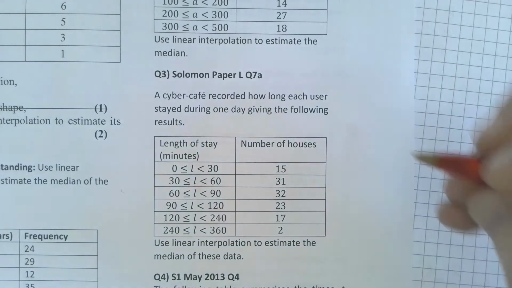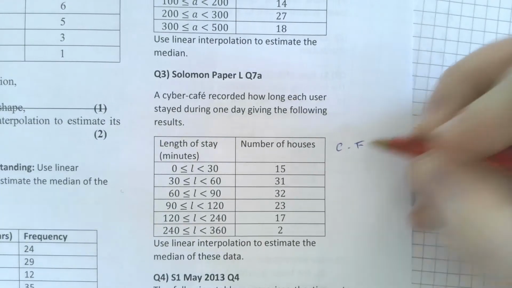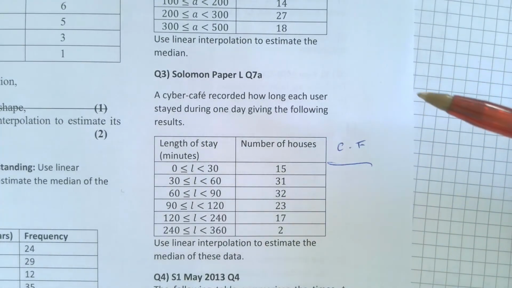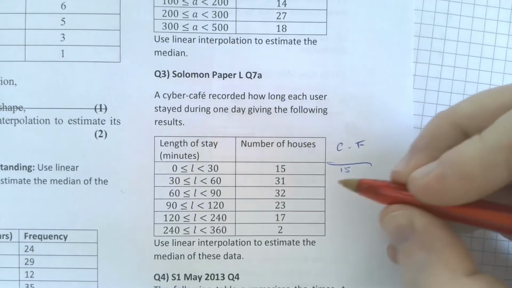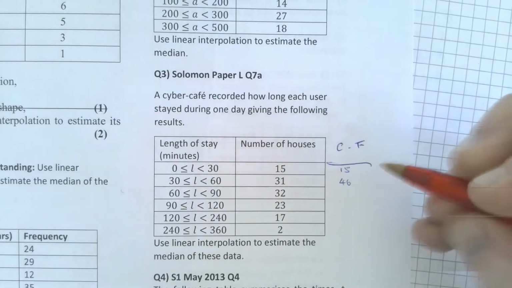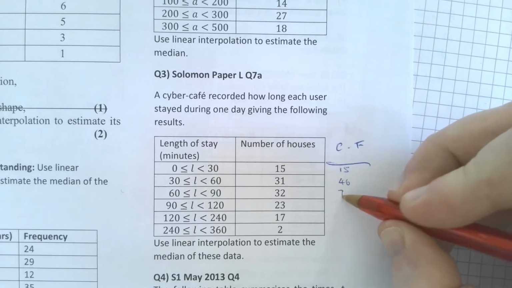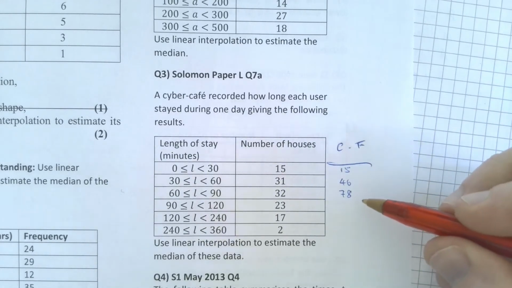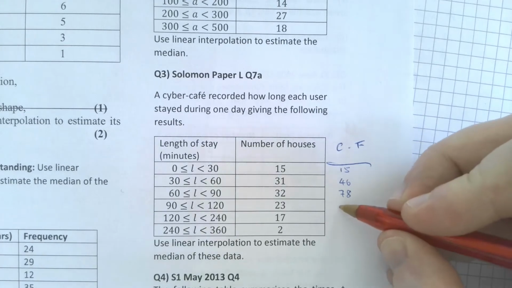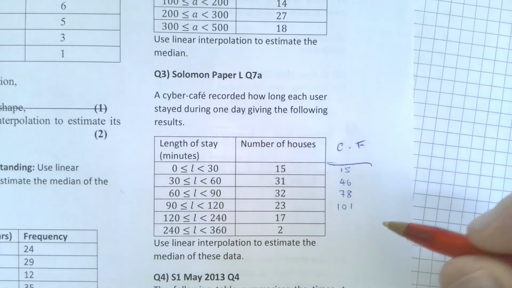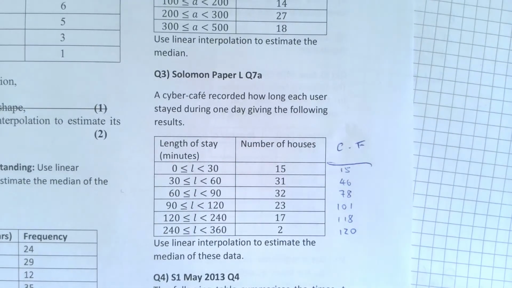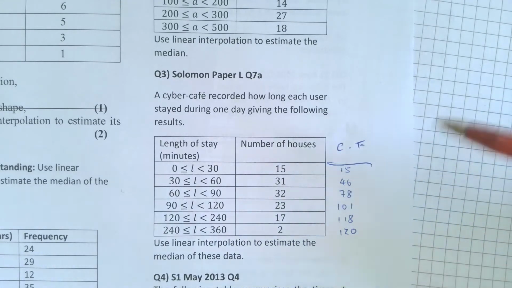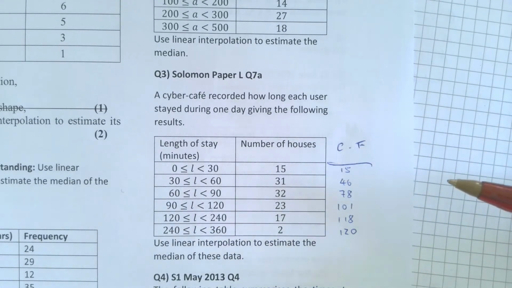They can stay as they are. But I do need to add a cumulative frequency column to this data set, because we're dealing with a running total, with the median halfway up the running total. So obviously the first group is 15, then 46. 46 plus 32, that's 78, 81, 91, 101, and then 118, and then 120 for the total cumulative frequency. Just adding up all of the numbers, easiest mark in the GCSE, and so it is here as well.